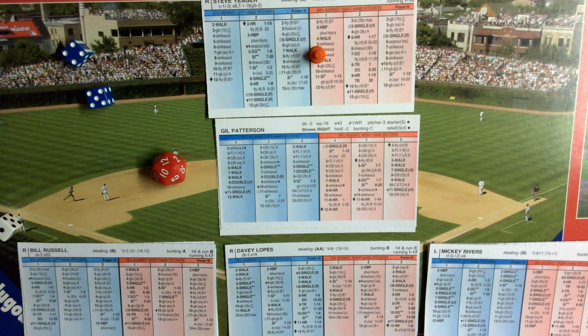I don't think we're going to have anything take place with him. That's a 1 and a 9 against a right-handed pitcher. Ground ball, second base C. So nothing happens in terms of what occurs with him being held.